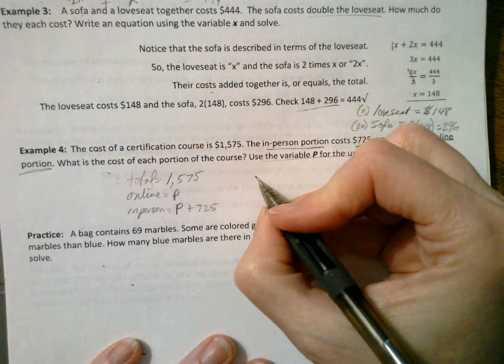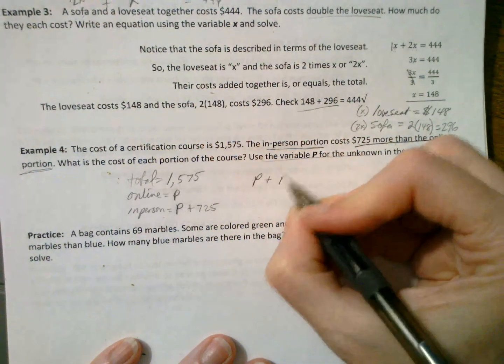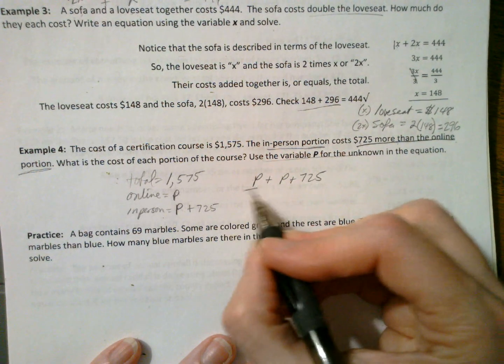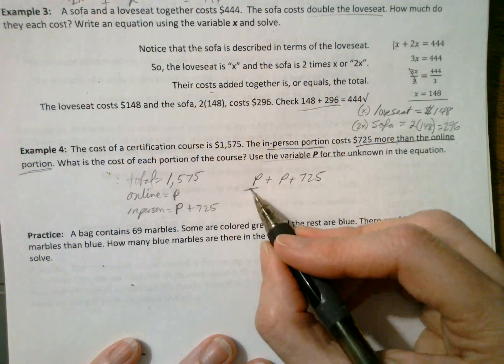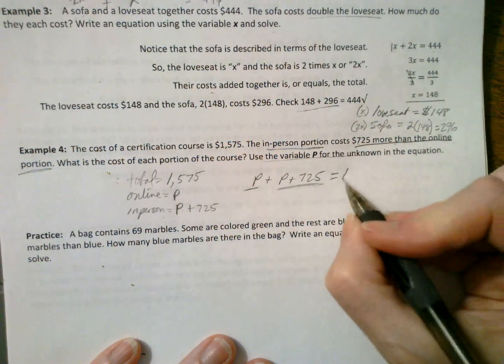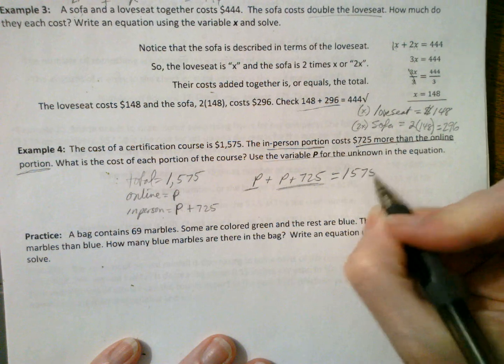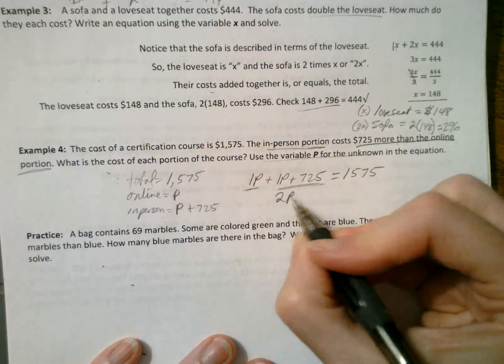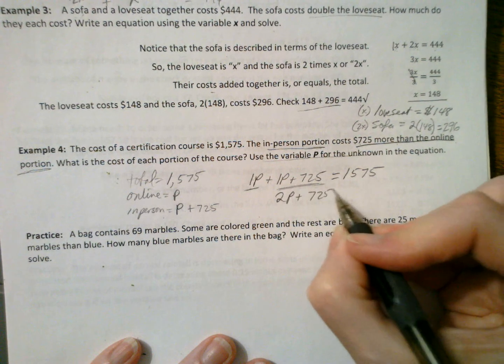So this is going to be P plus another P plus 725, okay? Because it's the online portion plus the in-person portion, and the total for the course is that. So I have one P here and one P here, so I have two P's when I combine like terms.